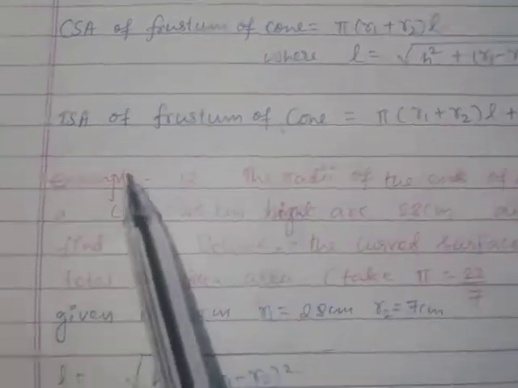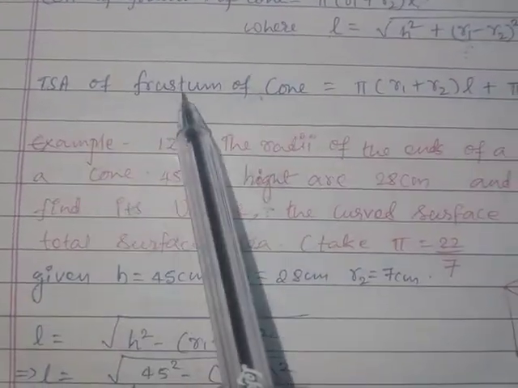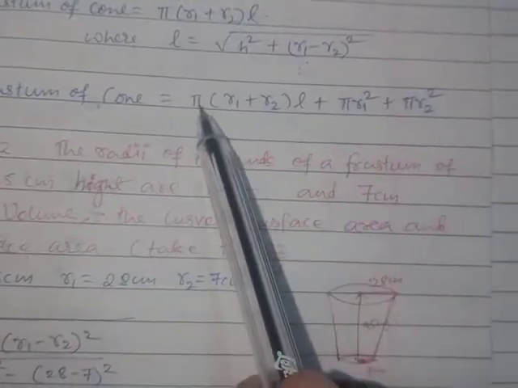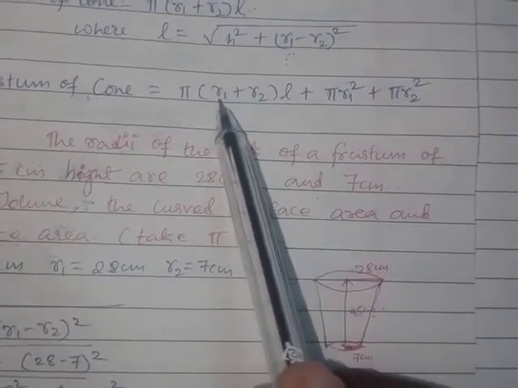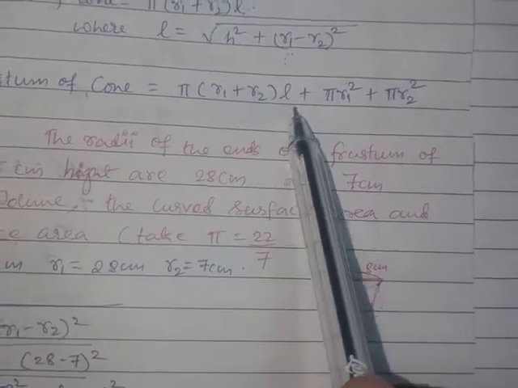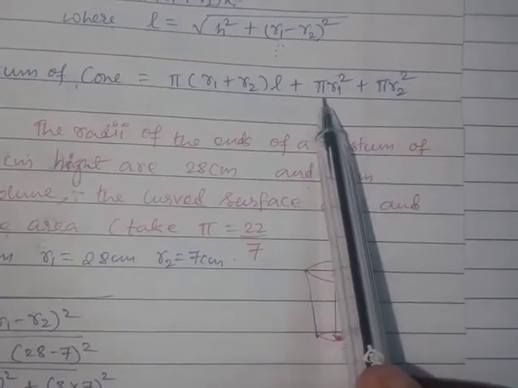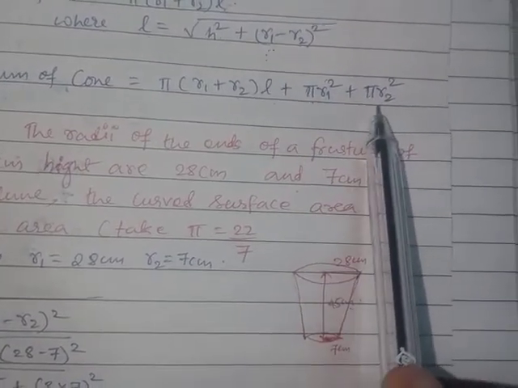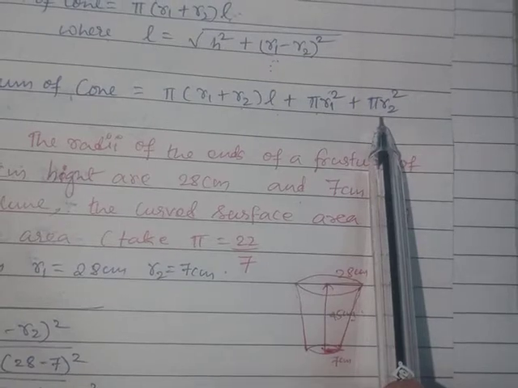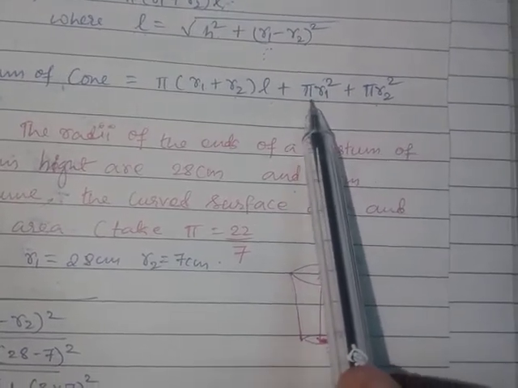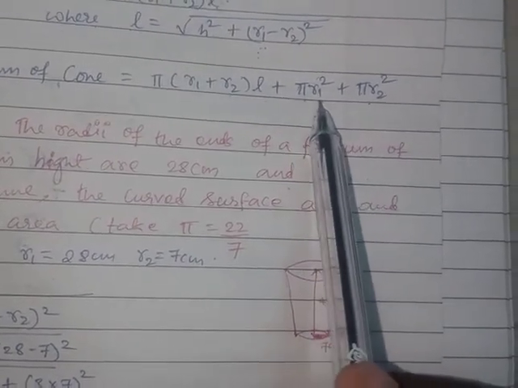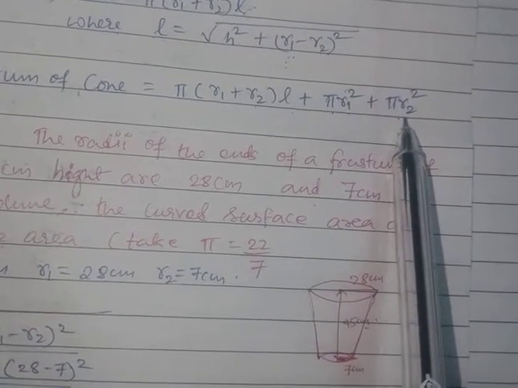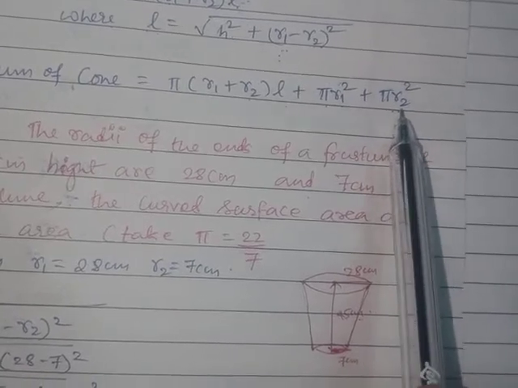Now, what is the formula to find the total surface area of a frustum of a cone? The formula is pi times (r1 plus r2) into slant height, plus the area of the base of the frustum, plus the area of the top of the frustum. The area of the base is pi r1 square, and the area of the top of the frustum is pi r2 square.